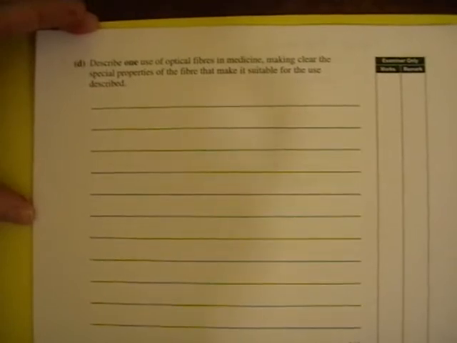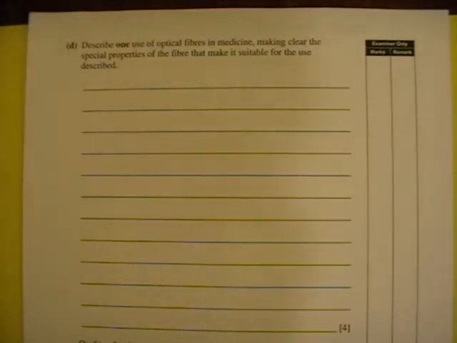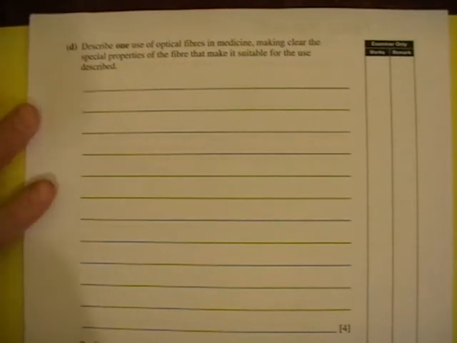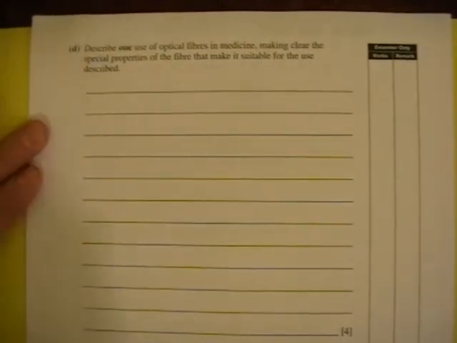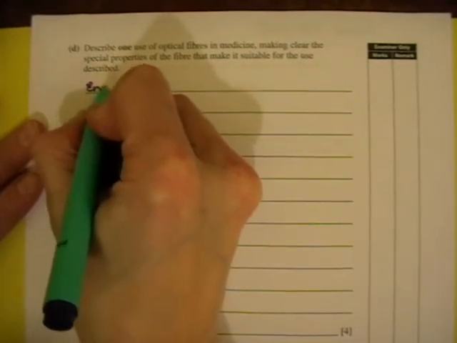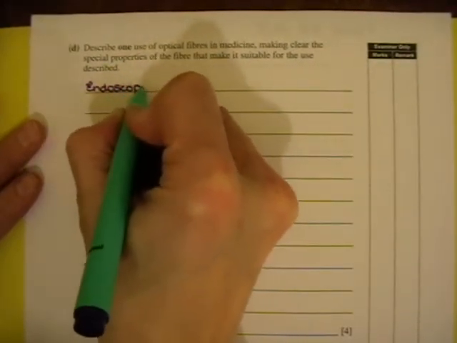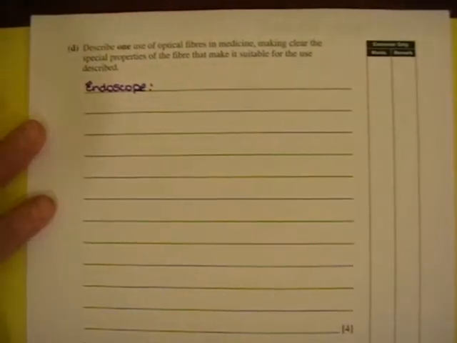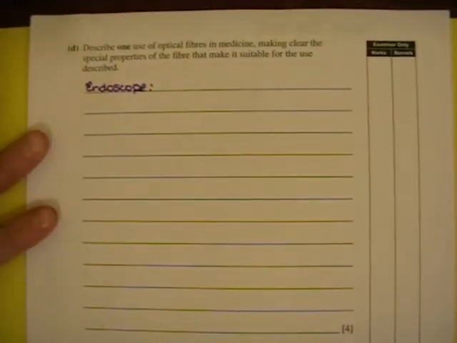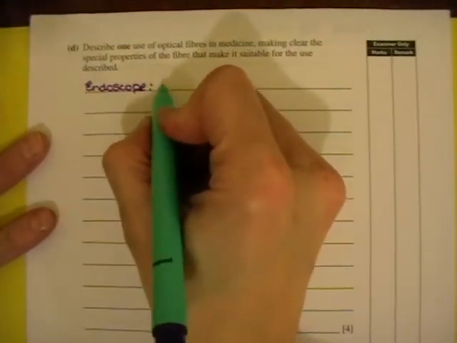Describe one use of optical fibres in medicine, making clear the special properties of the fibre that make it suitable for the use described. And it asks you, down the bottom it says quality of written communication 1, so that means you have to write in full sentences. So we have to talk about optical fibres in medicine. Right, so obviously the most obvious optical fibre example in medicine is use in the endoscope or keyhole surgery, but in general it's a special type of endoscope that's used in keyhole surgery. So it's used in the endoscope, and so how would you describe it?